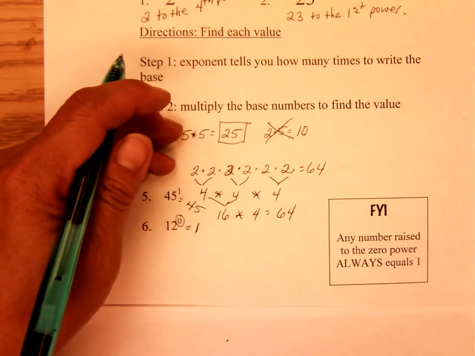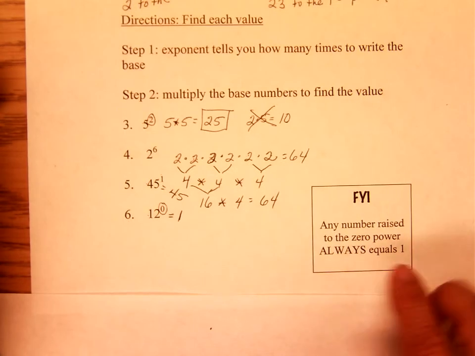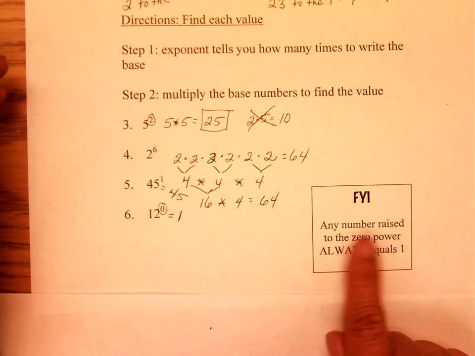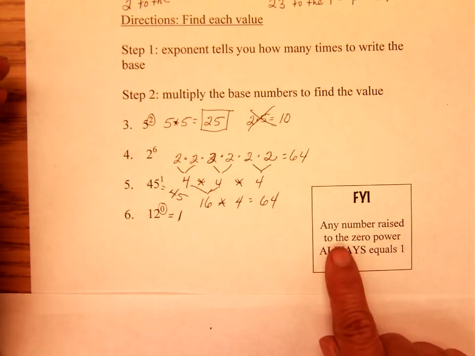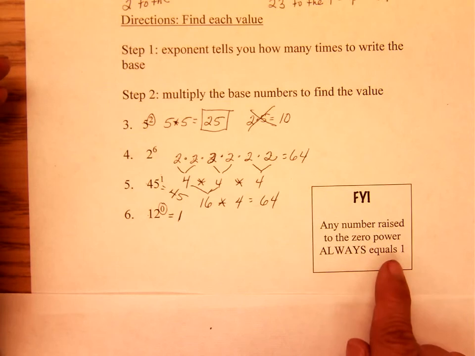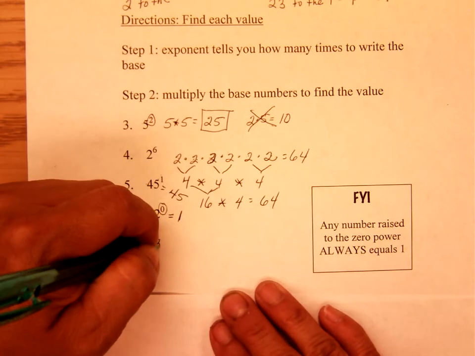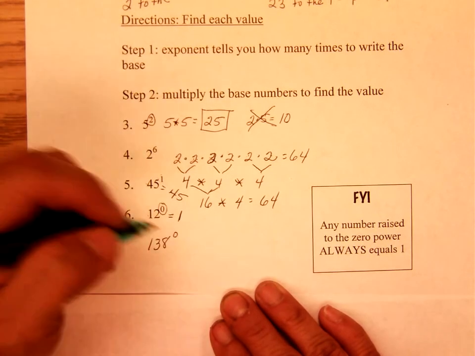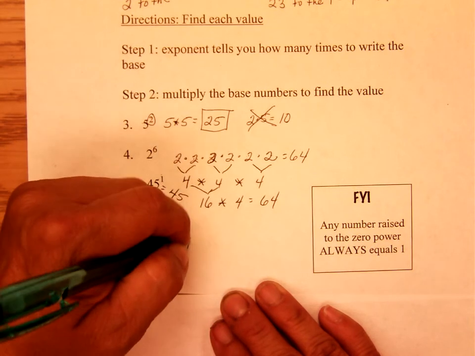So here in your notes, you're going to write, for your information, any number raised to the 0 power always equals 1. So if I have 138 to the 0 power, doesn't matter, it's always going to equal 1.